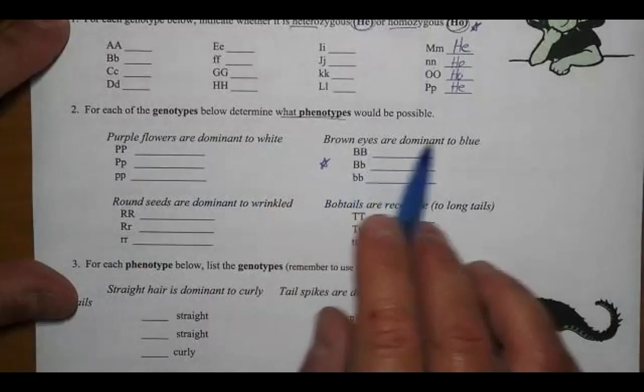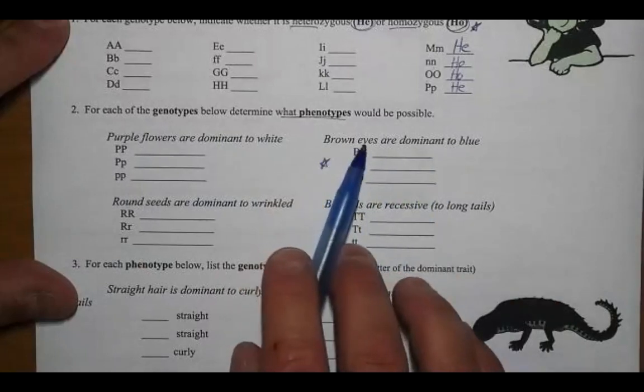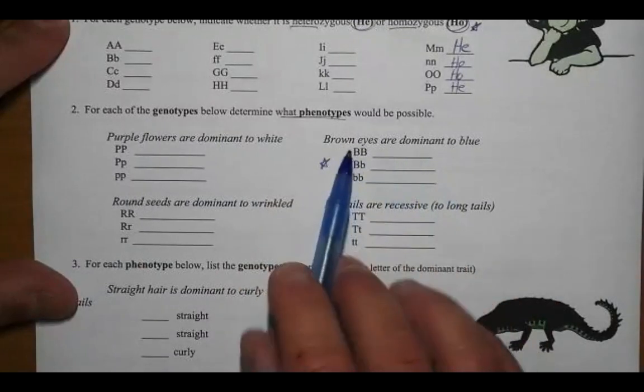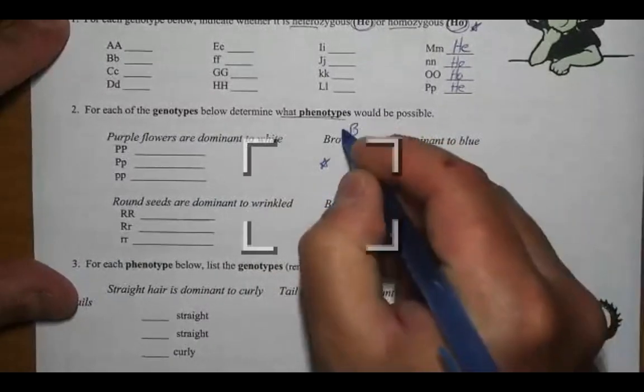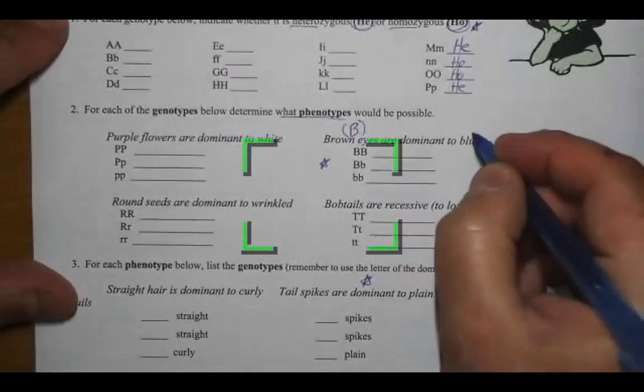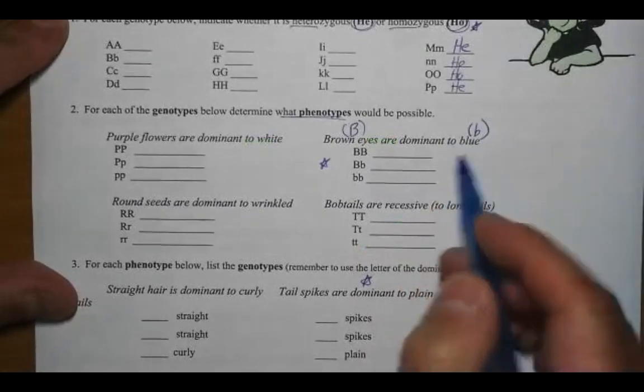Okay, so it gives you a little blurb. I'm going to go with this one here. Brown eyes are dominant to blue. So that means capital B is brown eyes. See how I like to write it in? And blue is lowercase. So that makes it really easy.